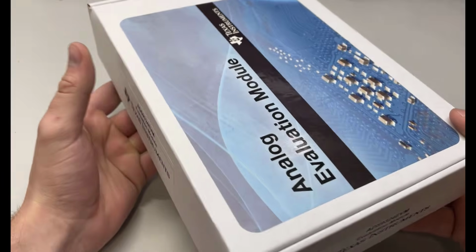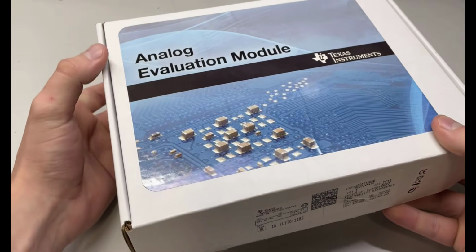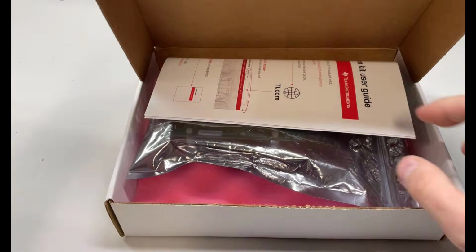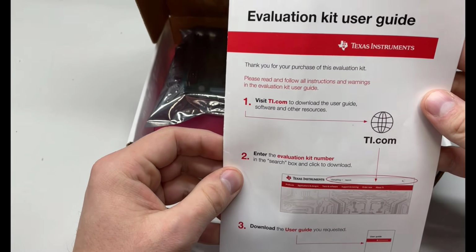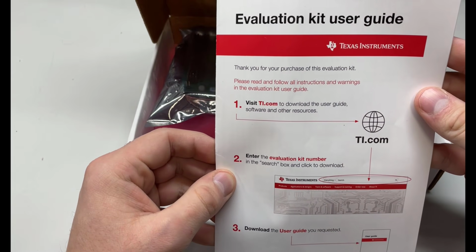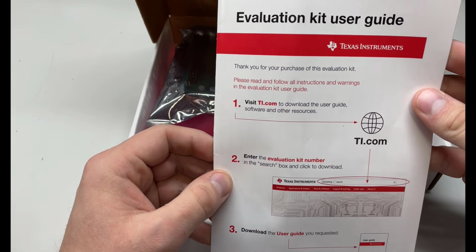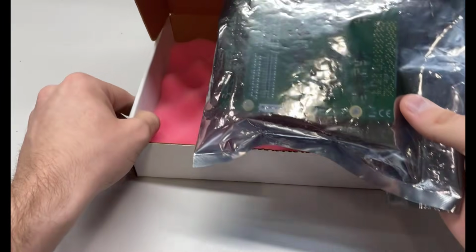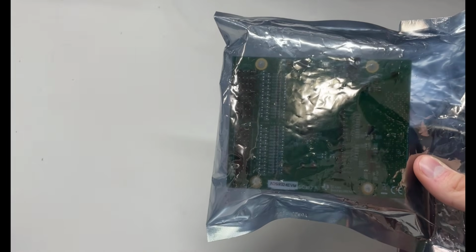To start, here is the box the ADS9324EVM will arrive in. The box will contain an evaluation kit user guide that explains how to download the GUI and other related software required to run the module. The box will also contain the evaluation board inside an ESD safe package.